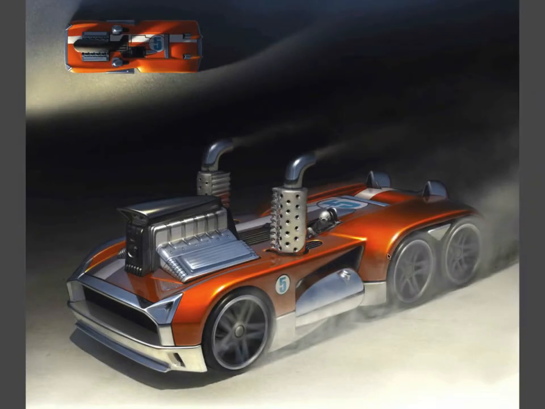This is a Hot Wheel I designed a while ago, and the idea here was it's a semi-truck chassis, so a pair of wheels up front, some dualies in the back, and the general configuration stays the same, in that there's a big engine, some exhaust pipes, and intake, bumper, etc. And then the big diesel tanks, of course, on the side.